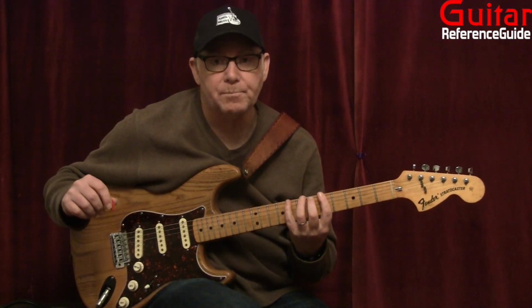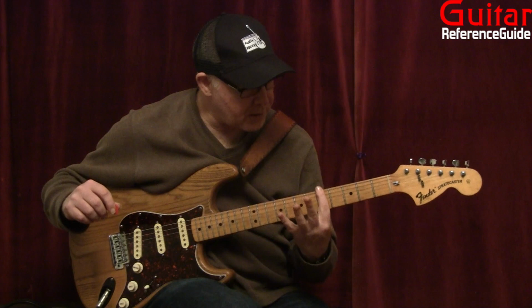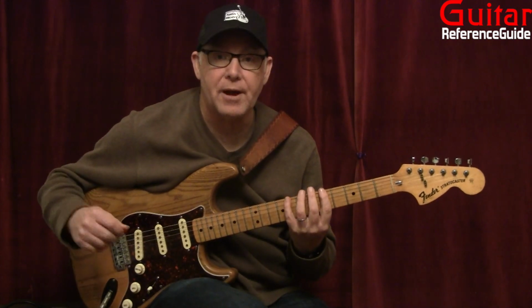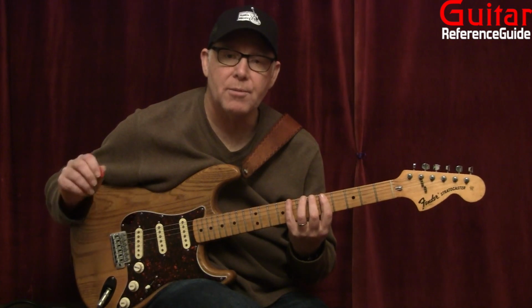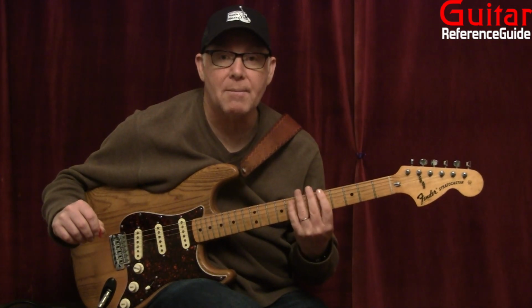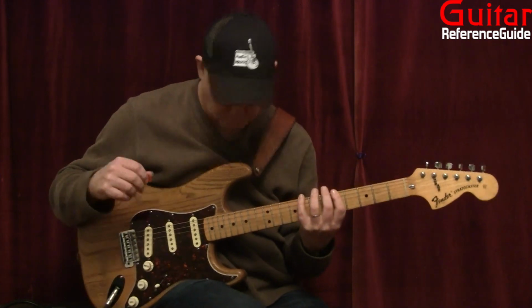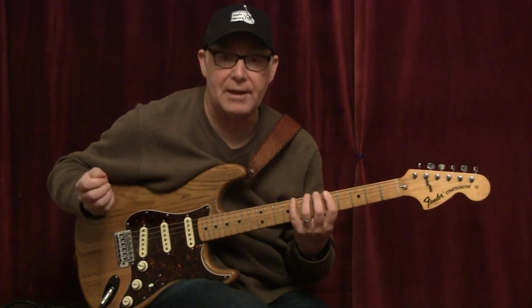So we're going to start at the 5th fret with our index finger and our pinky at the 8th fret. I'm going to play through a C major scale. I'm going to go through the notes and I'm going to go through the intervals, and then we're going to talk about an A minor scale. The C major scale is going to sound like this.